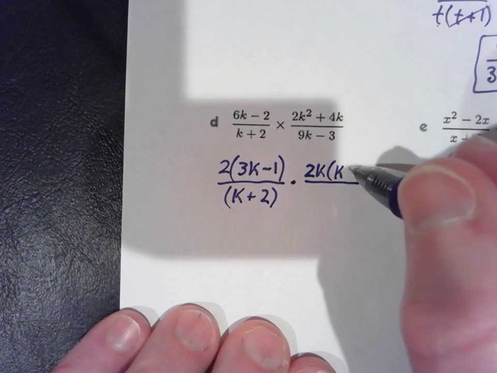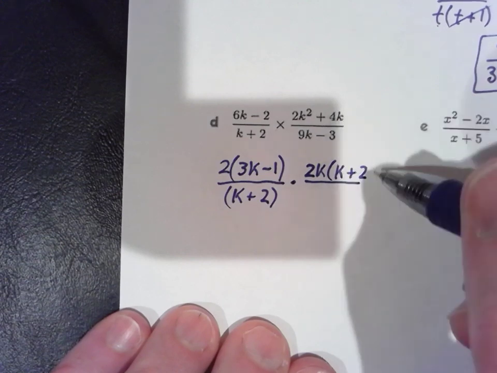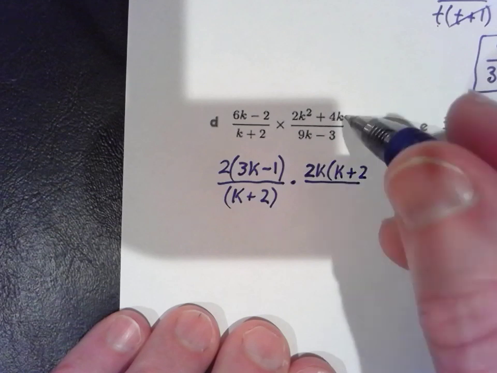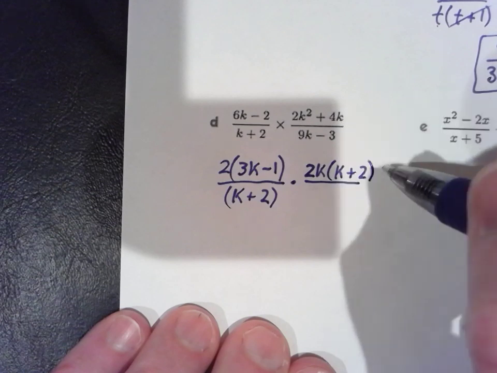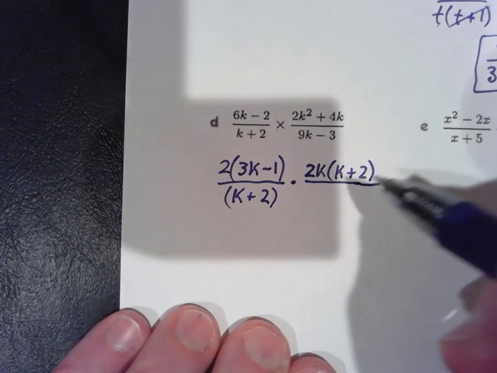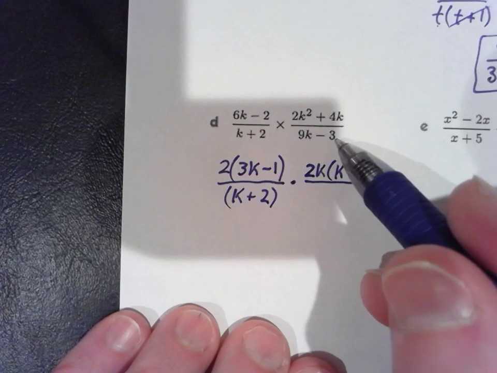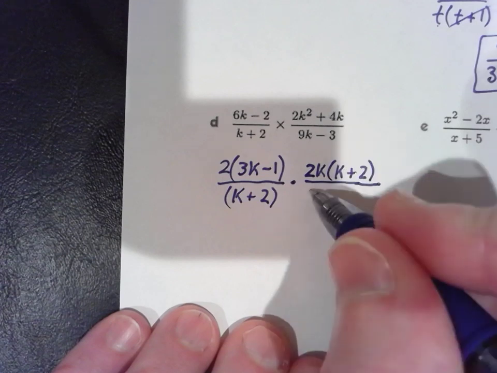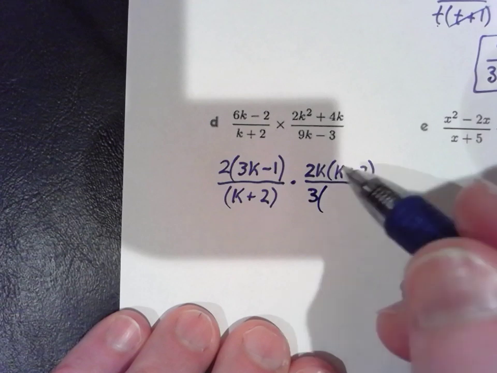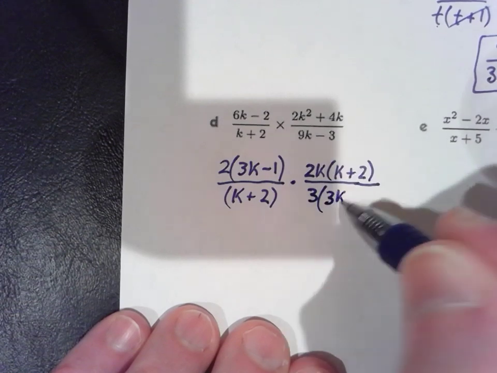K times 1 is k. So k plus 2 is what I have left after factoring out the 2k. 9k minus 3. 9 and 3 can both be divided by 3. And so 3 times 3k is 9k. 3 times minus 1 is minus 3.